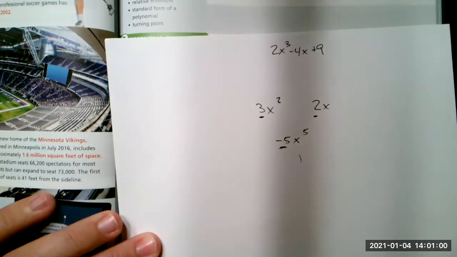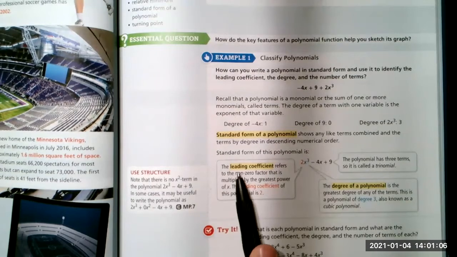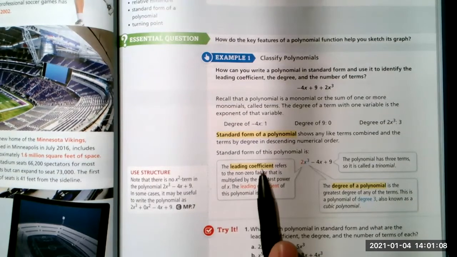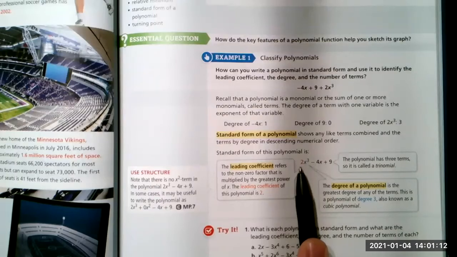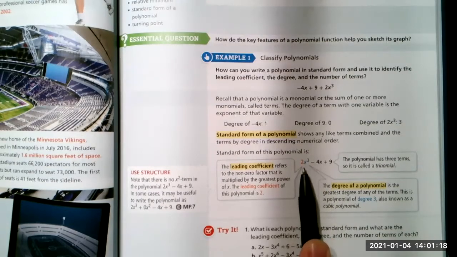-5 is my coefficient, right? It's just a number that's in front of that variable. So they're getting very specific here. They're calling this the leading coefficient. So basically what they want is the number that's all the way out in front of your highest degree variable. So in this trinomial, the highest degree variable is right here, the x cubed. So the number in front of x cubed is a 2. So that leading coefficient is a 2.